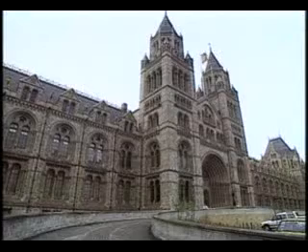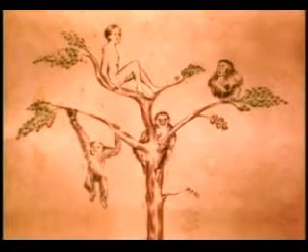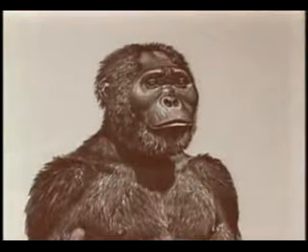or any other museum in the world. In the model of the evolutionary tree, man and apes are said to share a common ancestor. However, evidence of that common ancestor is highly contested. That's why it is still called the missing link.